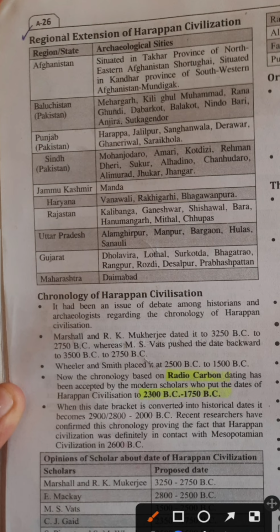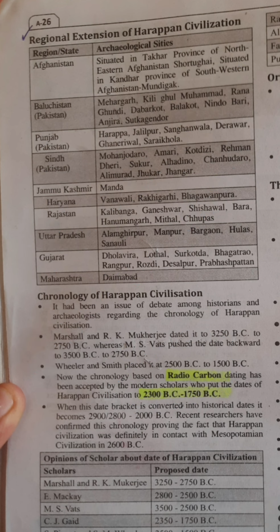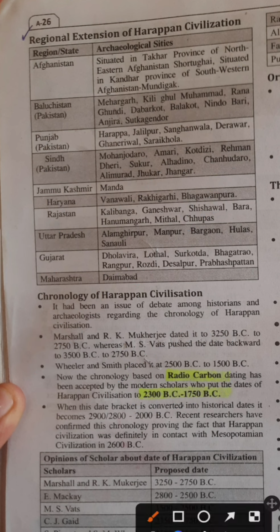In examination, the main important date is the radiocarbon one. By radiocarbon, it is declared as 2300 BC to 1750 BC, and more acceptable is 2500 BC to 1750 BC. When this date bracket is converted into historical date, it becomes 2900 or 2800 to 2000 BC. Recent researchers have confirmed that chronology, proving that Harappan civilization was definitely in contact with Mesopotamian civilization in 2600 BC. So many archaeologists are saying that by this chronology, the Harappan civilization is definitely contemporary to the Mesopotamian civilization.